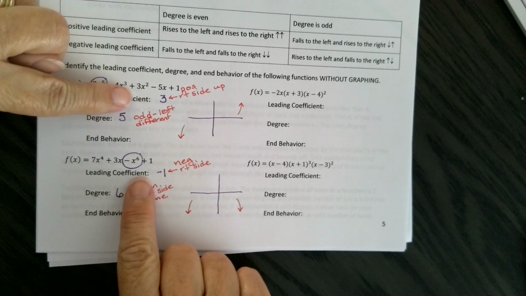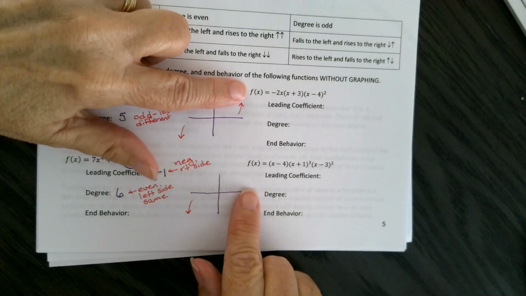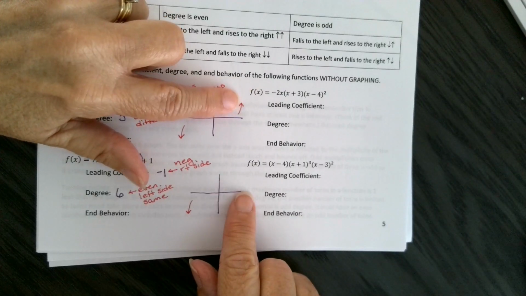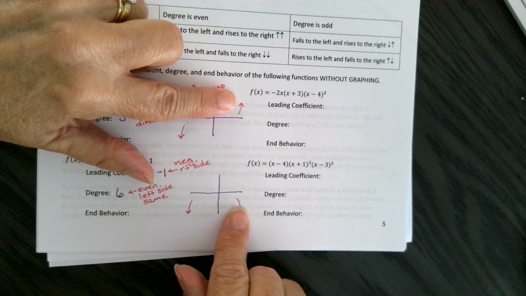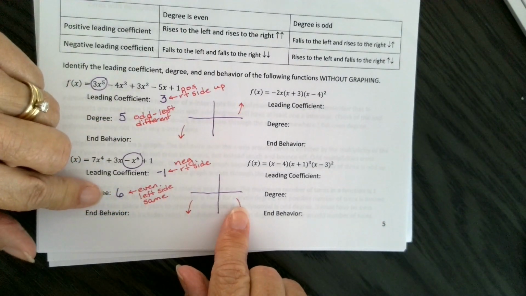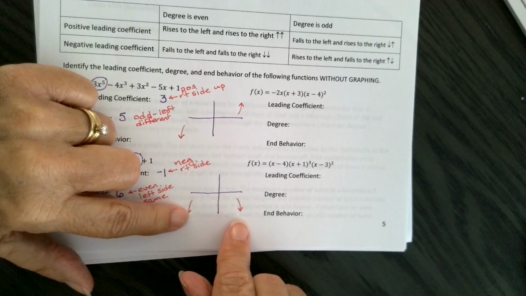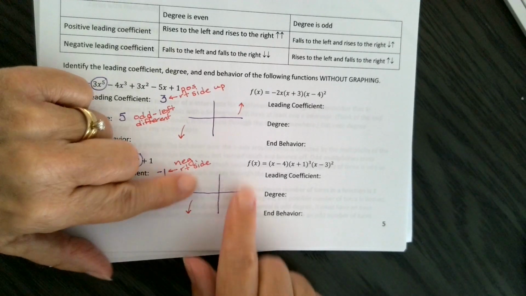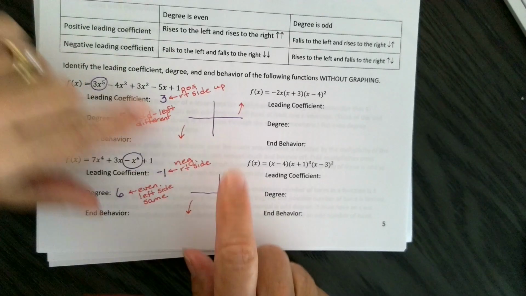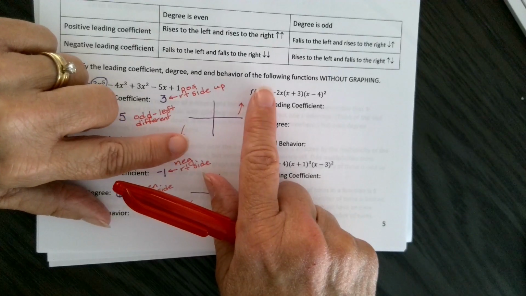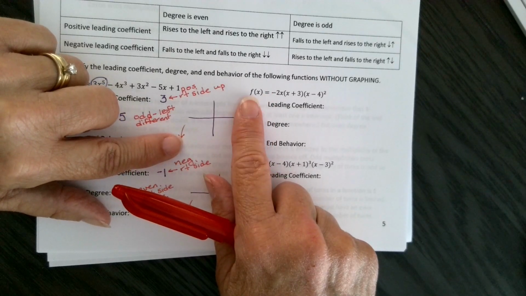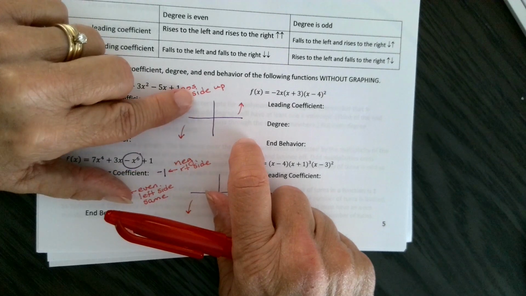So this number here, the leading coefficient, is going to say what the right side is going to do. If it's positive, it goes up. If it's negative, it goes down. If the degrees are even, they're going to go the same direction. They're either both going to go down or they're both going to go up. If they're odd, they're going to go opposite directions. So if the right is up, the left will be down. If the right is down, the left would be up.